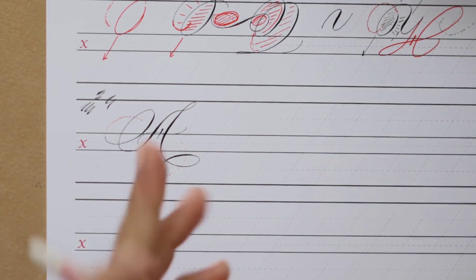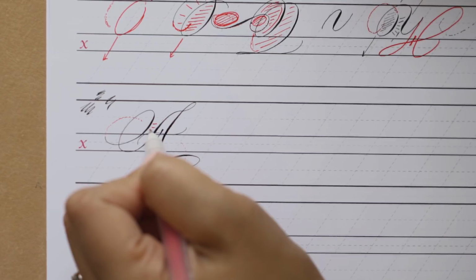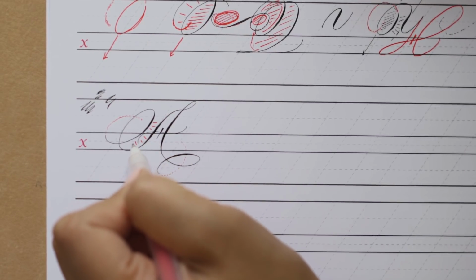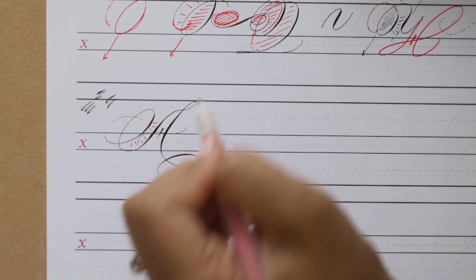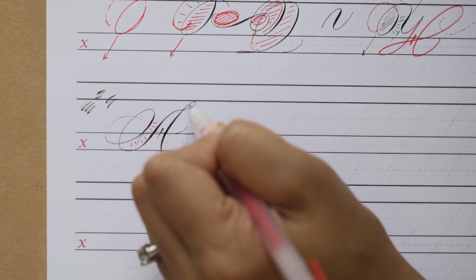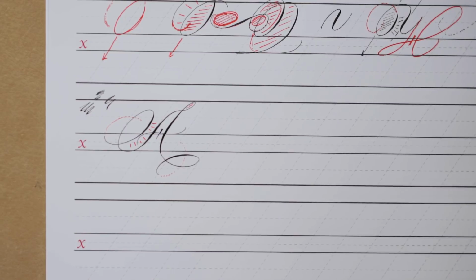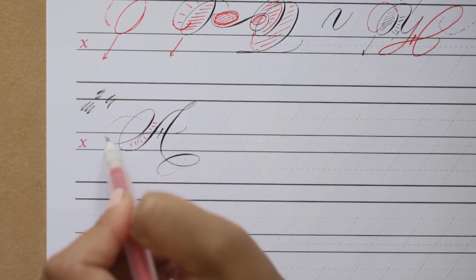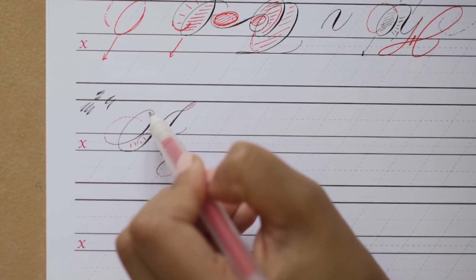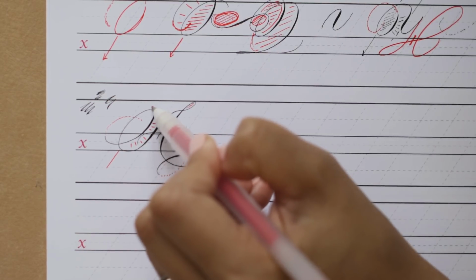Again, I'm keeping in mind the spacing between here, my first loop, and my capital stem. You can always add a loop, but just make sure that it stays narrow. Okay, this loop is a horizontal loop. This loop is still being bisected by the slant line.